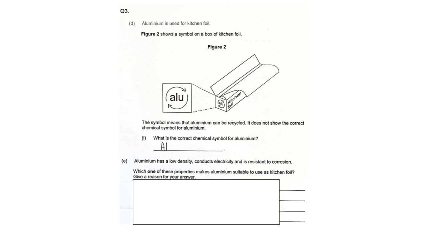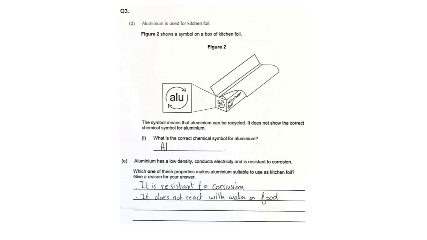Give a reason for your answer. It is resistant to corrosion. Okay, you don't want anything to react with your food when you want to keep it in the fridge. So it's not going to react with water or food. It's going to keep it. It's not going to react and make some extra product on your food that you're going to eat then.